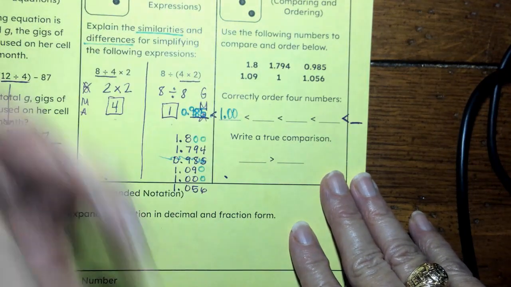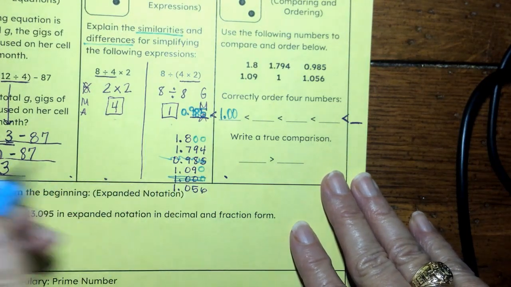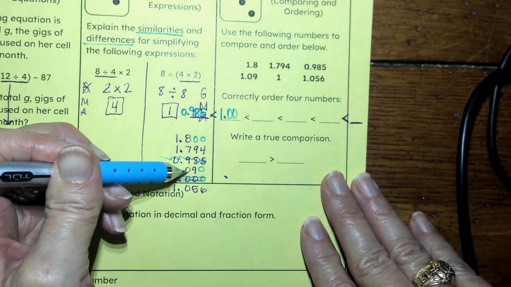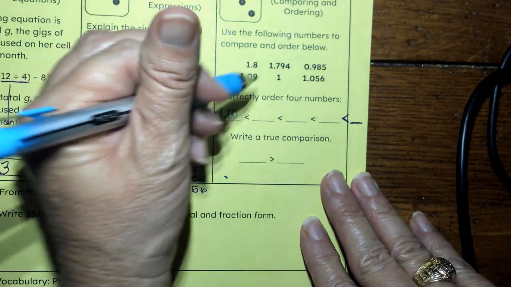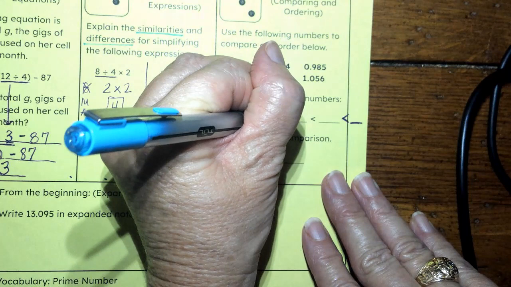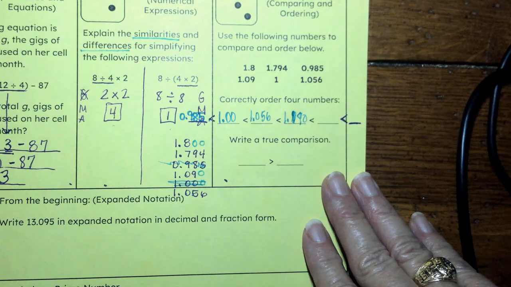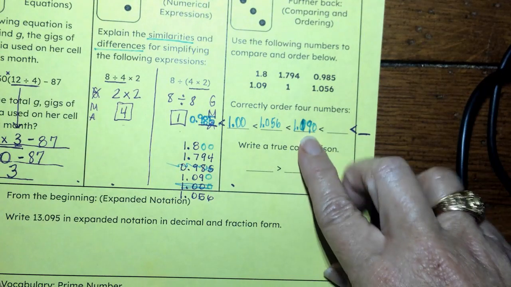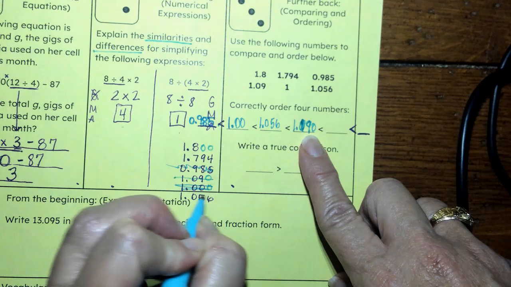Remember, 1 basically has a decimal and 2 zeros. So those are my first 2 numbers. I'm going to get rid of those. Now I'm going to compare the numbers in the tenths place. So we have a 0 and a 0 and a 9 and a 5. And so we have 1 and 56 thousandths, 1 and 90 thousandths. Sorry, my pen's not working very well. 9 thousandths, 90 thousandths, or 900ths. I'm going to go ahead and cross those off.